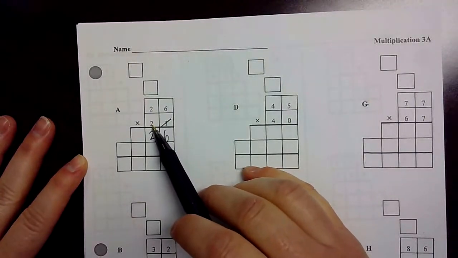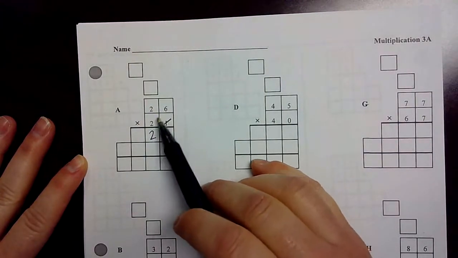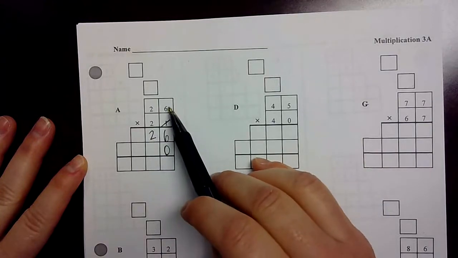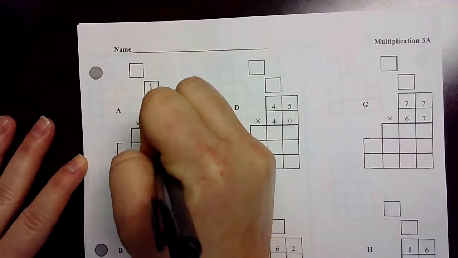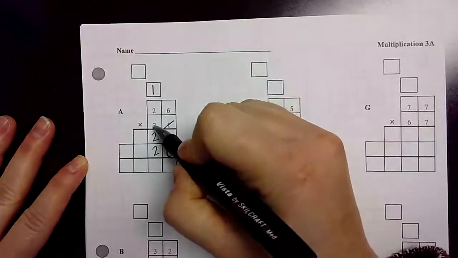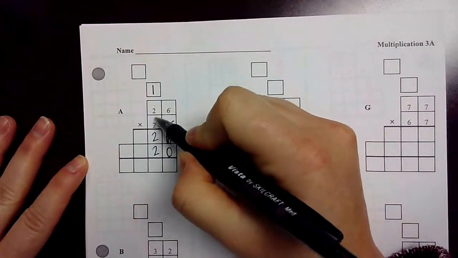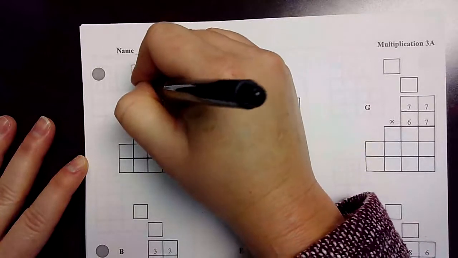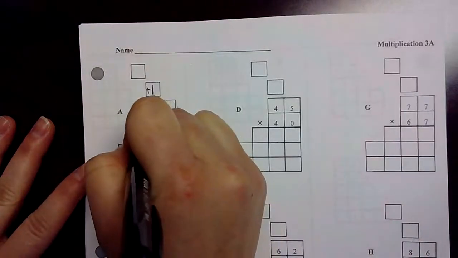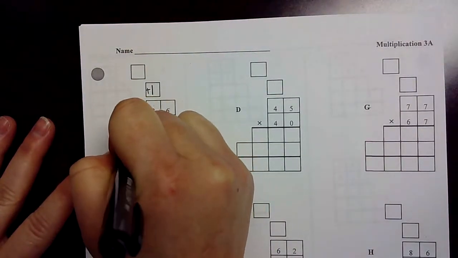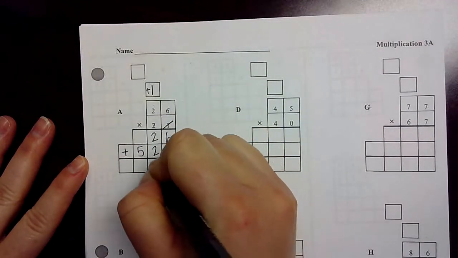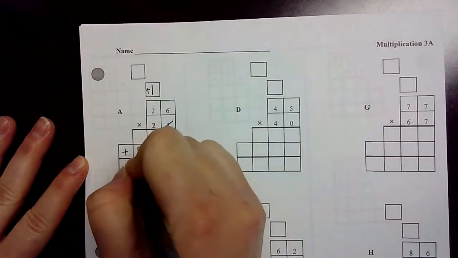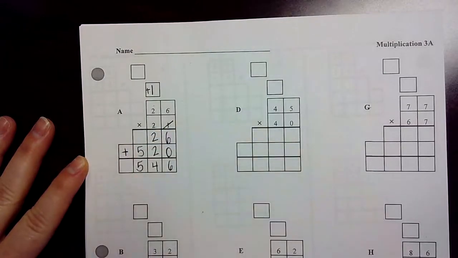So we're going to go over first. So 2 times 6 is 12, right? Well, the 6 is in the ones place, so I'm still going to do 12. I'm just going to do a diagonal 12. So I went over and up. So 2 times 2 is 4, but don't forget to add that one you regrouped, which makes 5. Then add. 6 plus 0 is 6. 2 plus 2 is 4. And 5 plus nothing is 5.